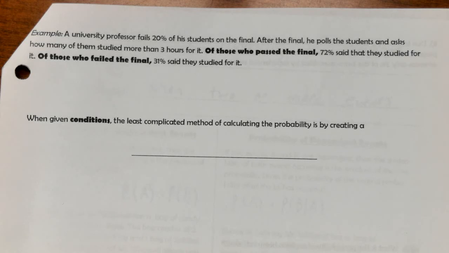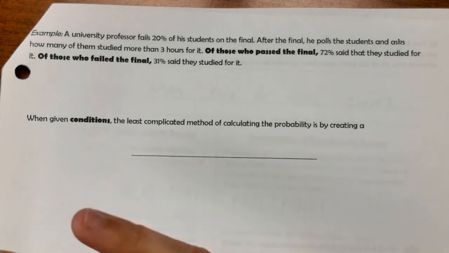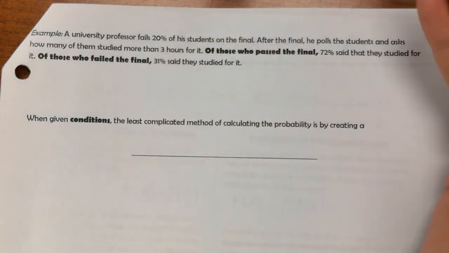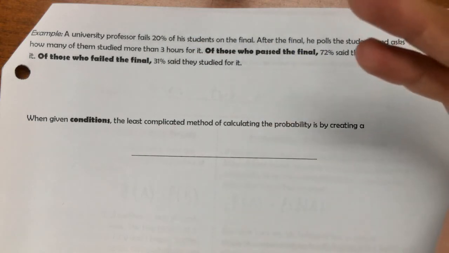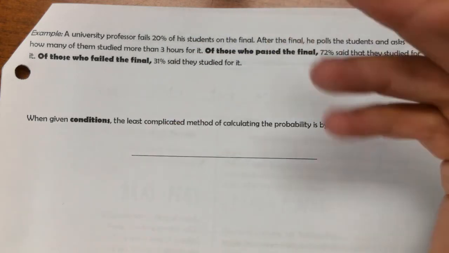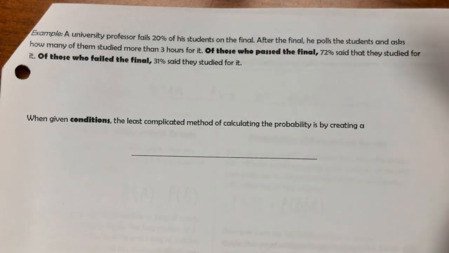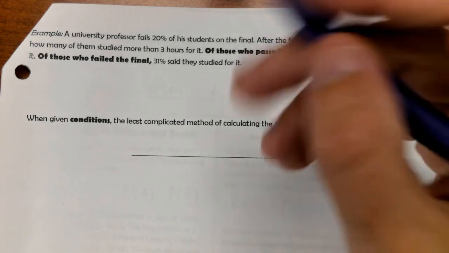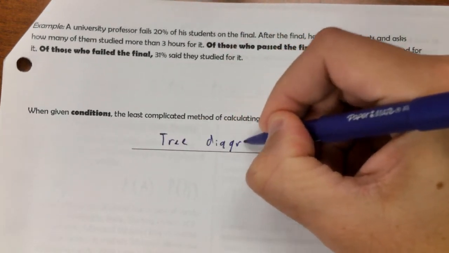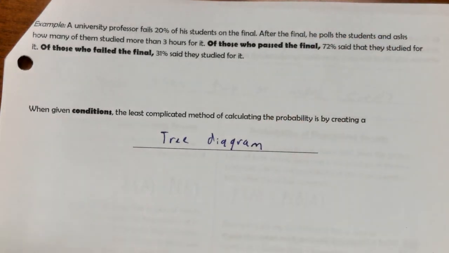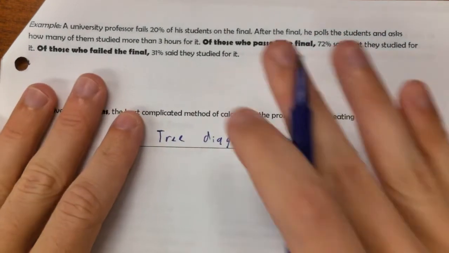So we've got a pretty complicated thing going on here, where we have some dependent probabilities. If I passed, then there's a certain probability that I studied more than 3 hours for it. If I failed, then there's a different probability that I studied 3 hours for it. So when you're given these conditions, the least complicated method for calculating the probability is by creating a tree diagram. I love tree diagrams. That's what I recommend doing when you're given a scenario like this.